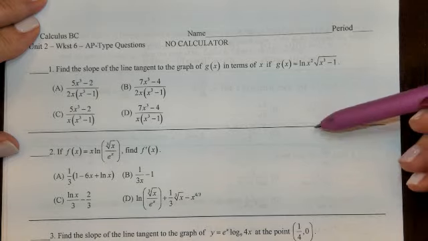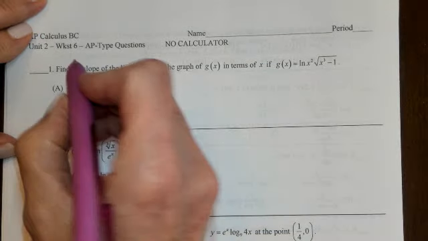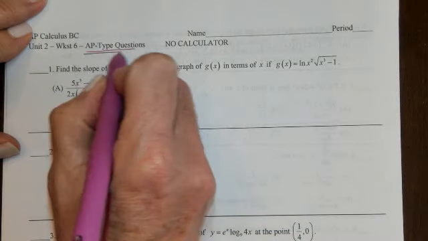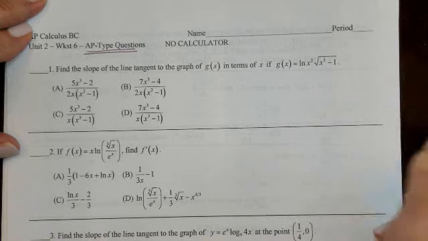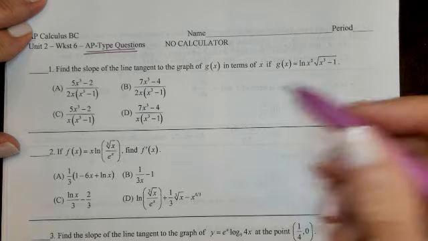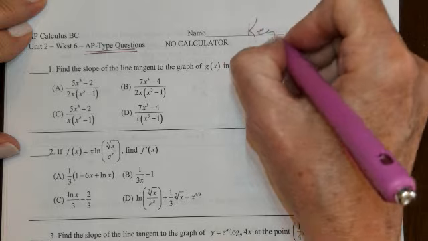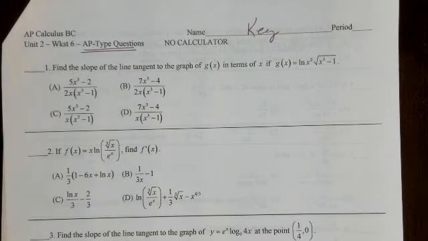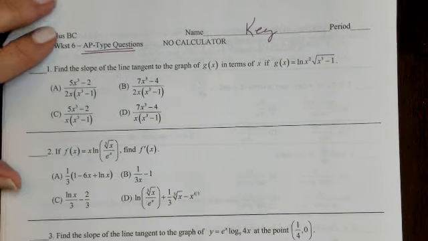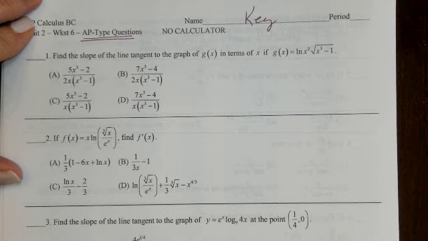Some of these are easier than others. So these are AP style questions, which will be very, very similar to the questions that are on the test, the style of question that is on the test. So just making the key for this. And I will tell you that I haven't looked at these problems in a little while, so I'm looking at them fresh just like you are.